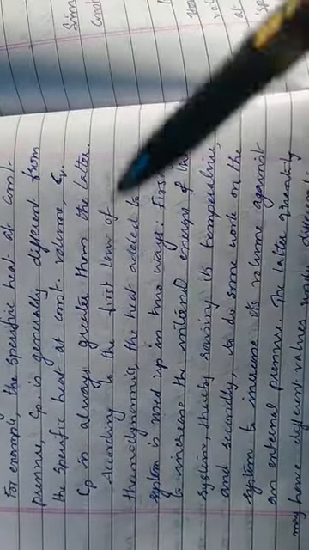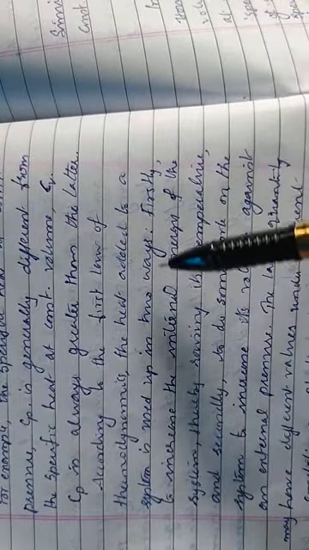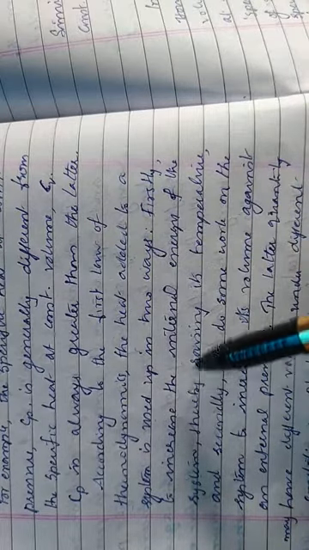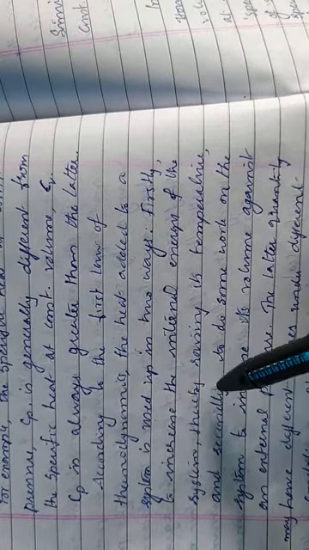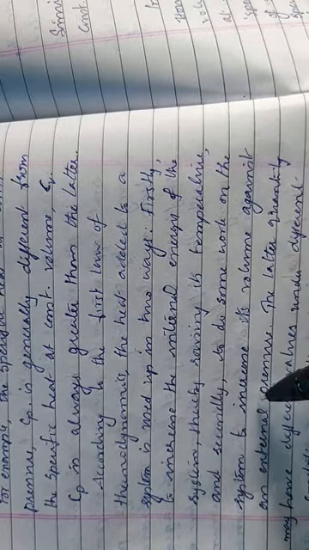According to the first law of thermodynamics, the heat added to the system is used by the system in two ways. Firstly, to increase the internal energy of the system, thereby raising its temperature, and secondly, to do some work by the system to increase its volume against an external pressure. So you know all these facts. According to the first law of thermodynamics, when we apply heat to a system, it is used up in two ways. One is to raise its internal energy and another is to do work.